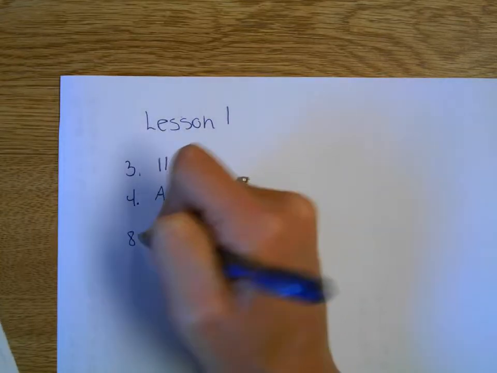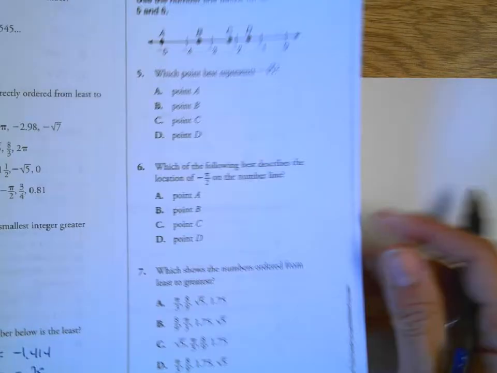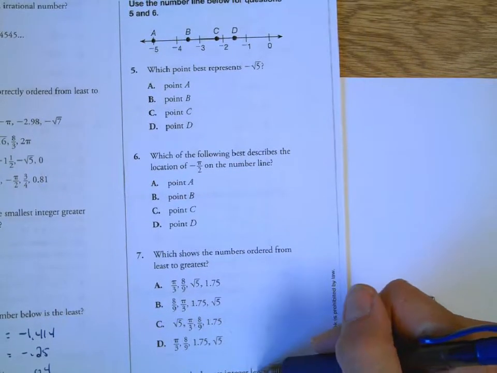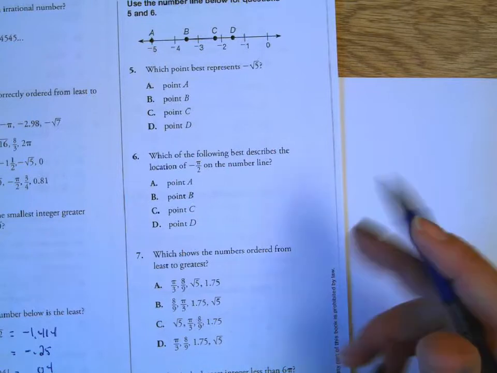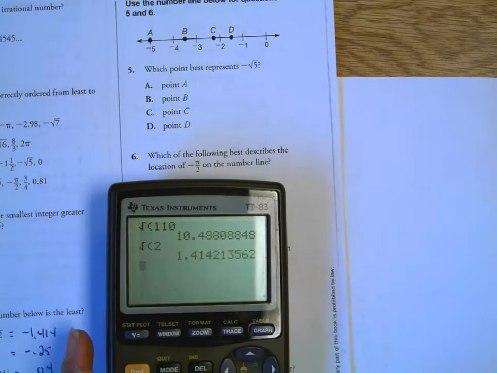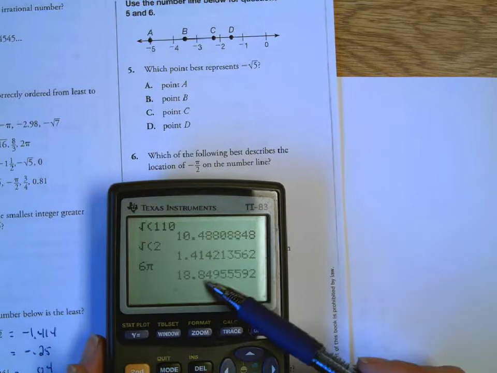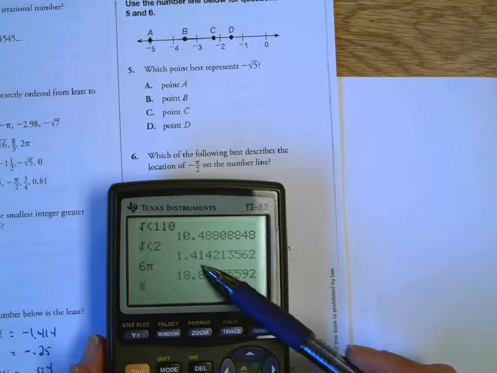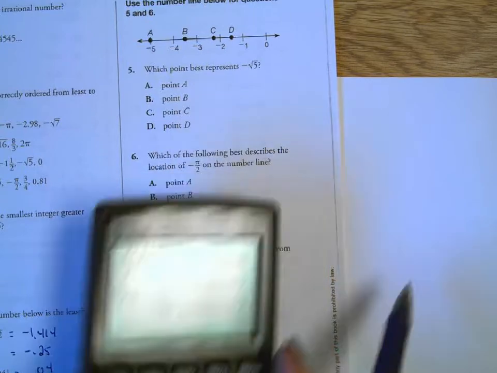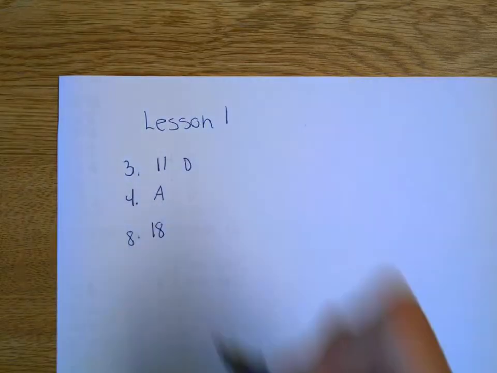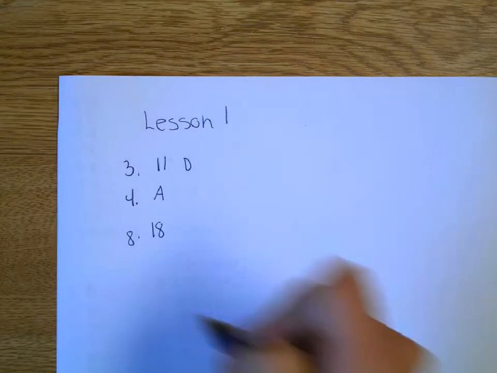Now number 8. What is the largest integer, remember no decimals, less than 6 pi? So you need to know where you're at. 6 pi is 18.84. The largest integer smaller than this would be 18. So 8 is 18. Okay, moving on to lesson 2.